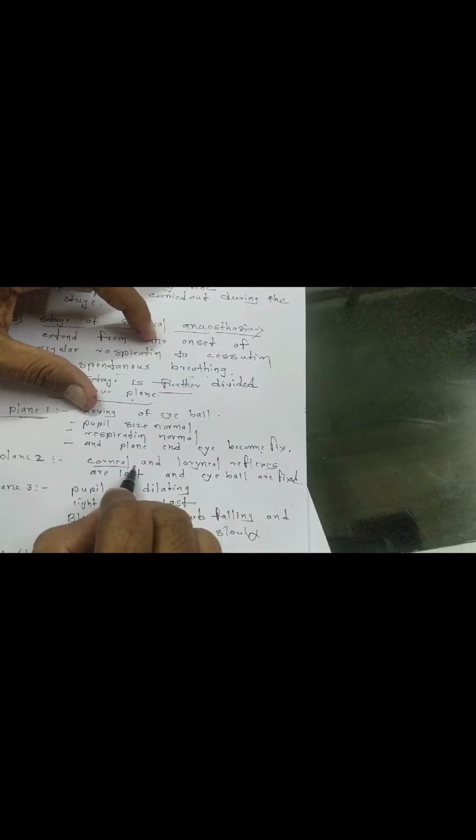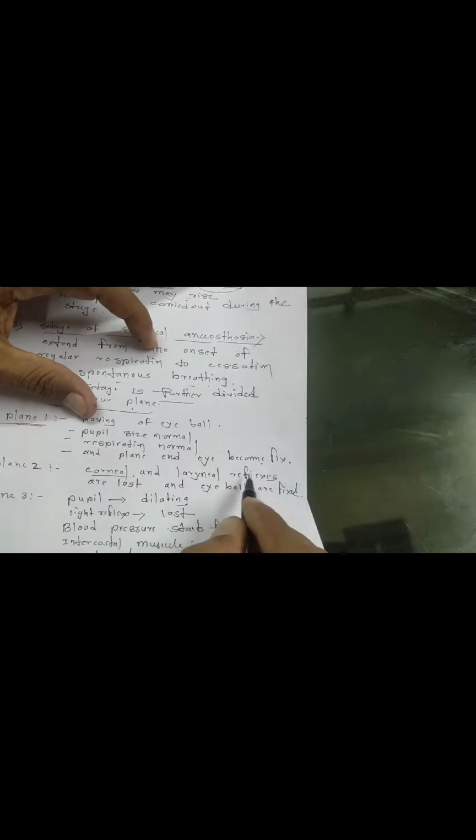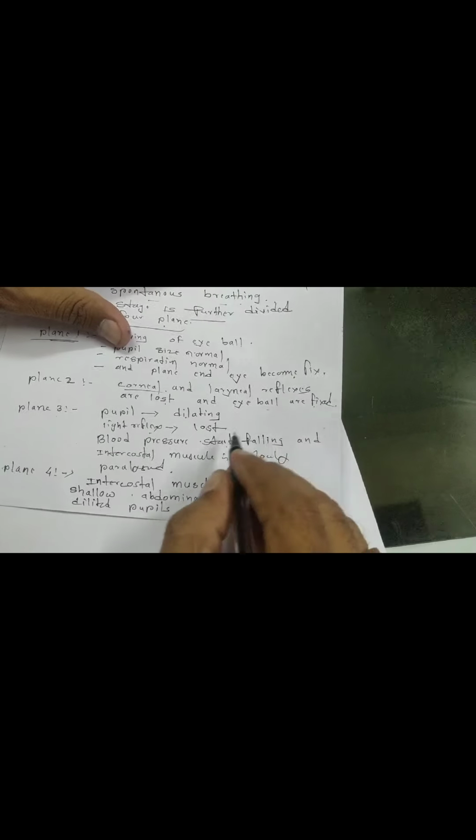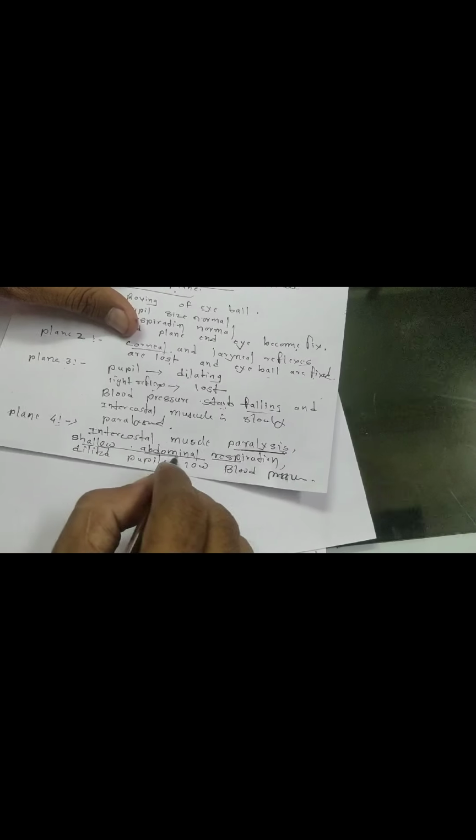Second, corneal and laryngeal reflexes are lost, eyeballs are fixed. In the third plane, pupils are dilating, light reflex lost, blood pressure starts falling down, intercostal muscles slowly paralyzed. Before intercostal muscles are paralyzed completely, there is shallow abdominal respiration. The respiration should be shallow abdominal.